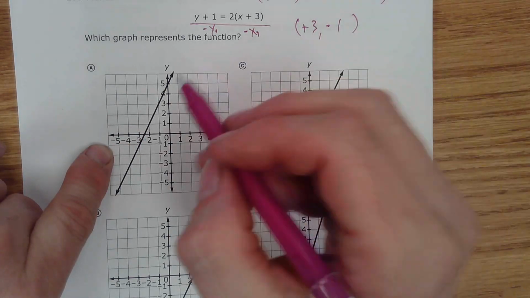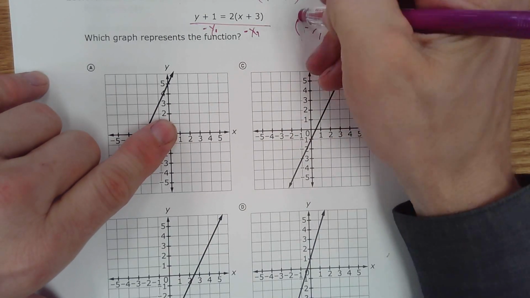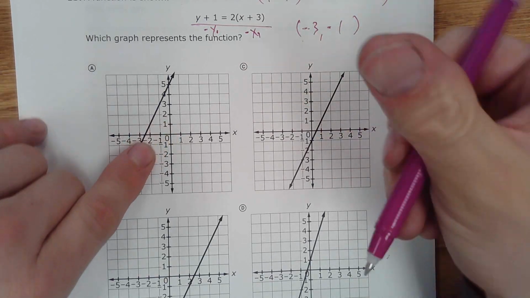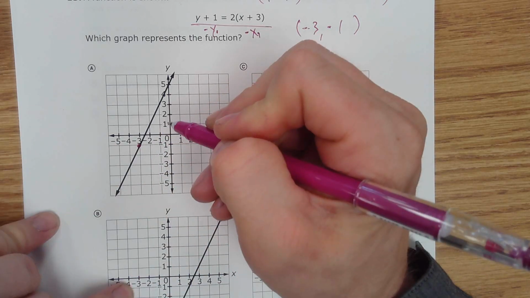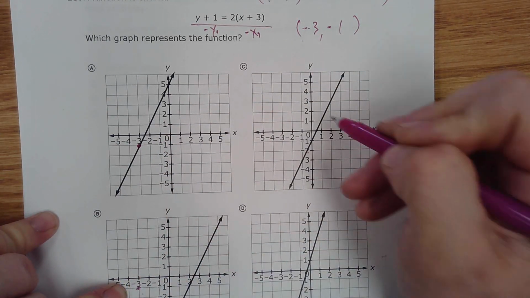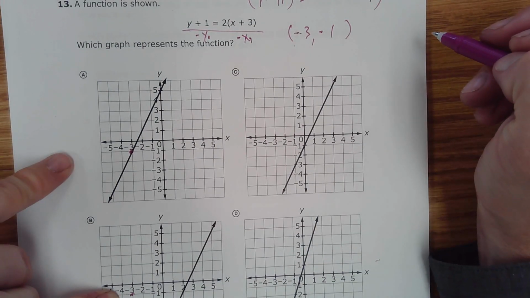So where's positive 3 and where did I get positive? Oh, so this would be negative 3, negative 1, excuse me. Negative 3, negative 1. So it's got to go through negative 3, negative 1. There's negative 3, negative 1. This is negative 3, negative 1. There's the only one that's negative 3, negative 1. Okay. Another way to do this is to shift it to slope-intercept form.